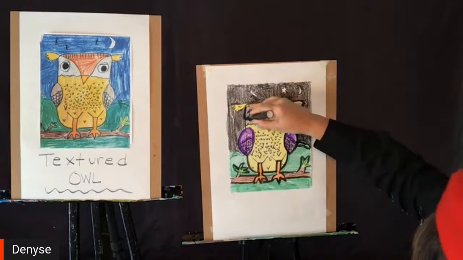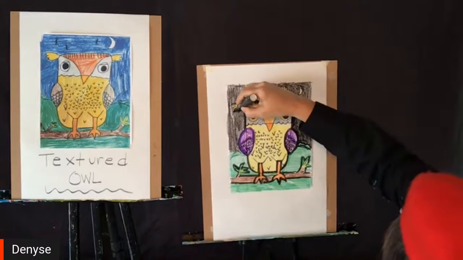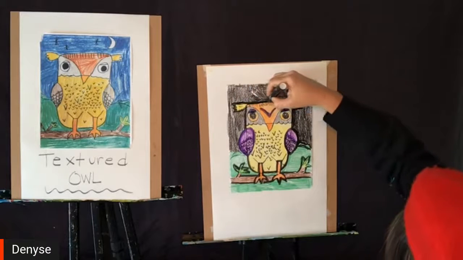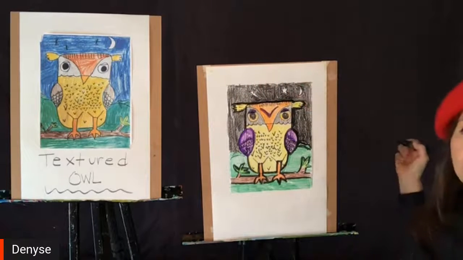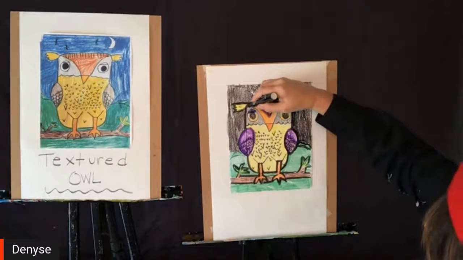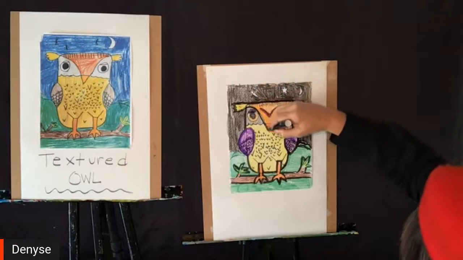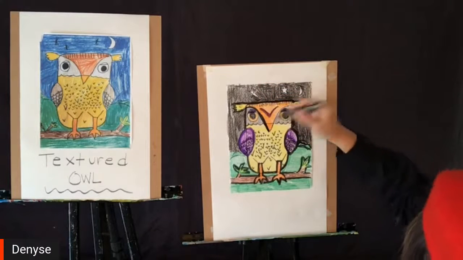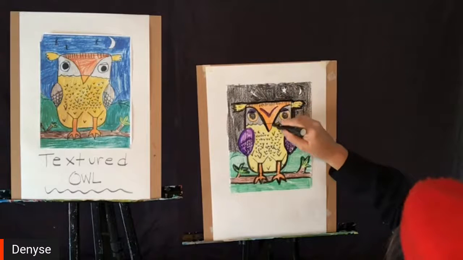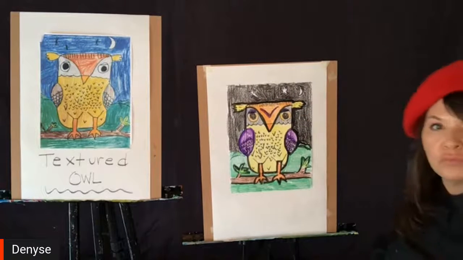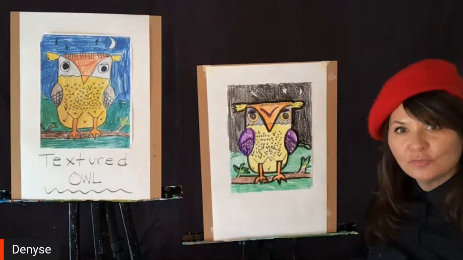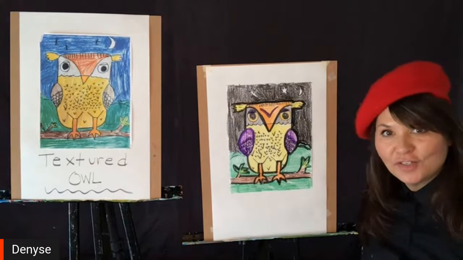Let's outline over here. There's Ollie. Ollie, the textured owl.